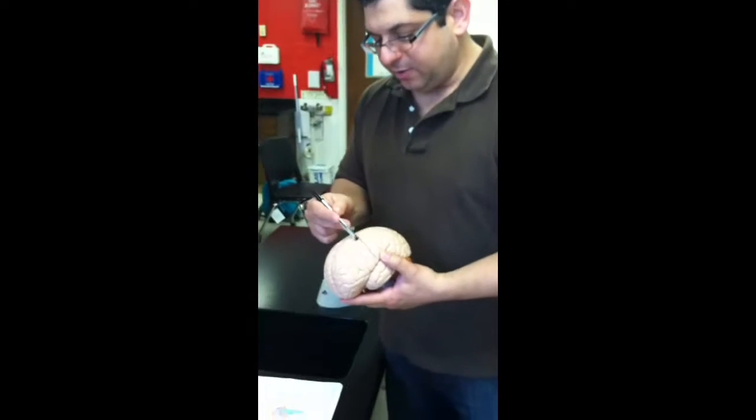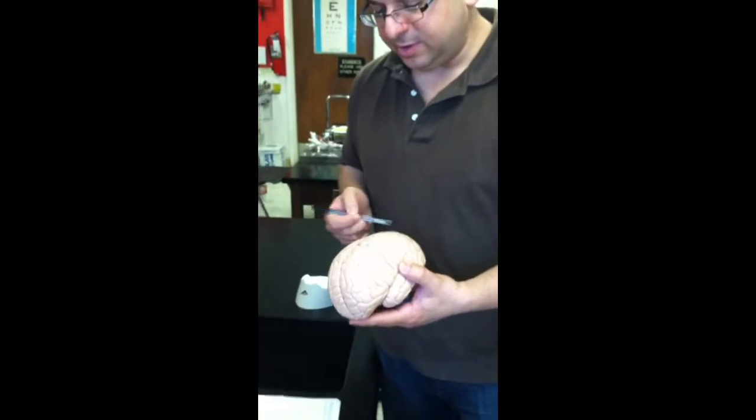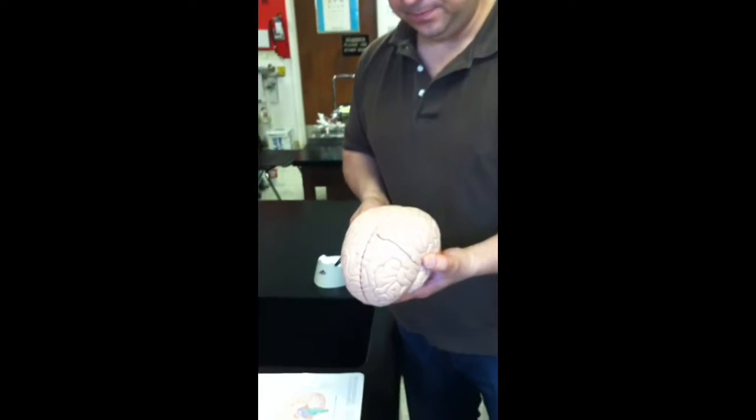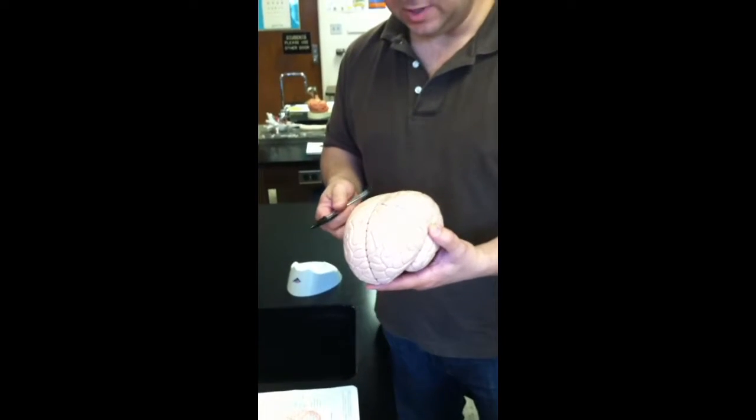Everything you see here is a gyrus. All the folds of tissue are gyri. Each crevice, each wrinkle is called a sulcus. So there's some specific ones.